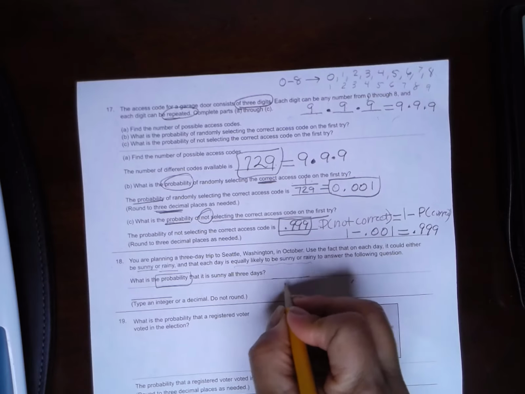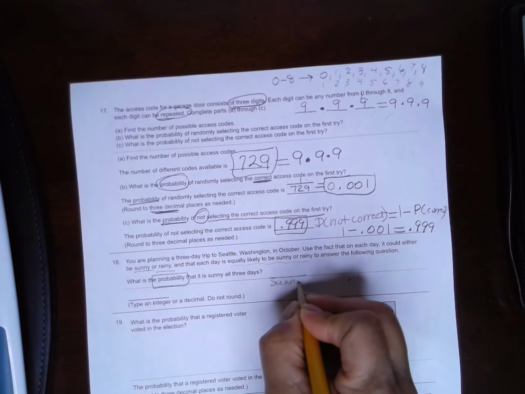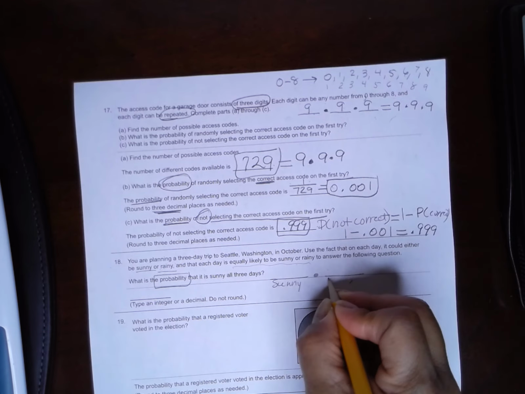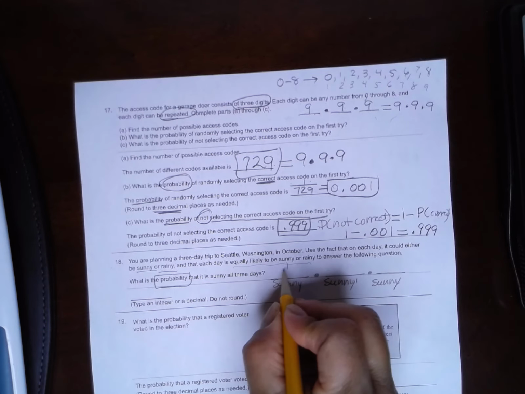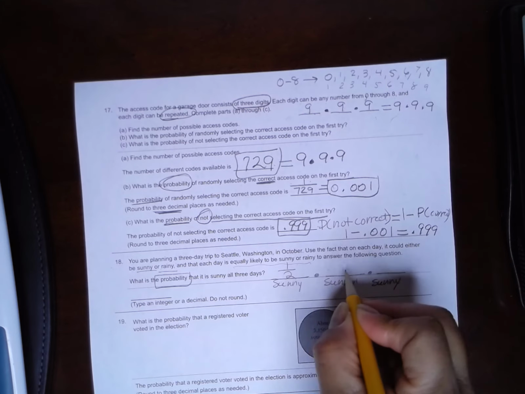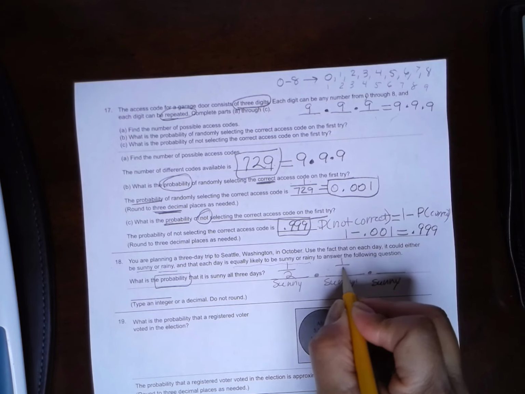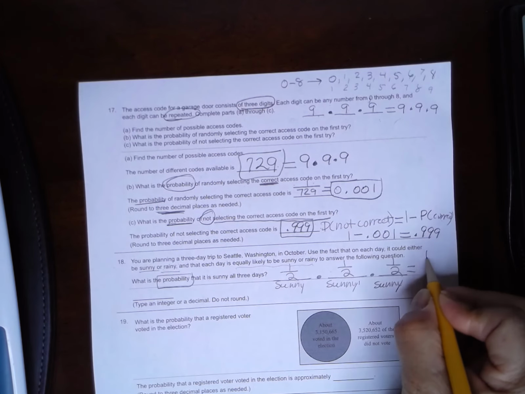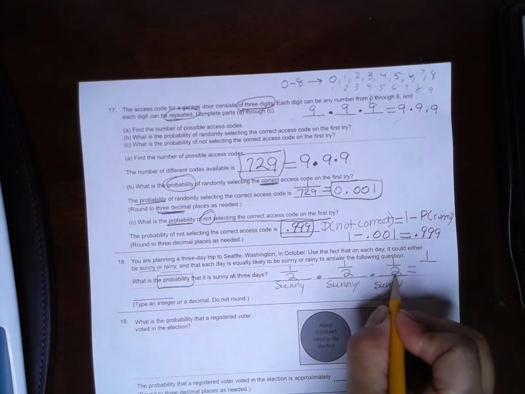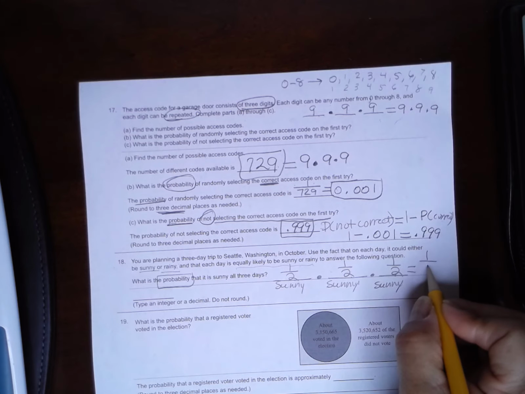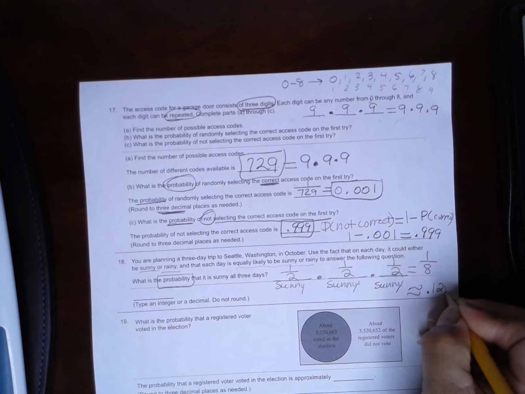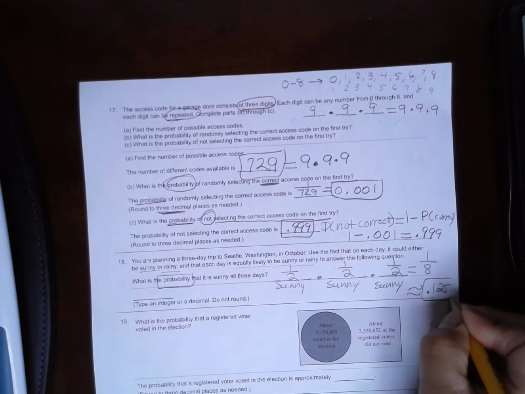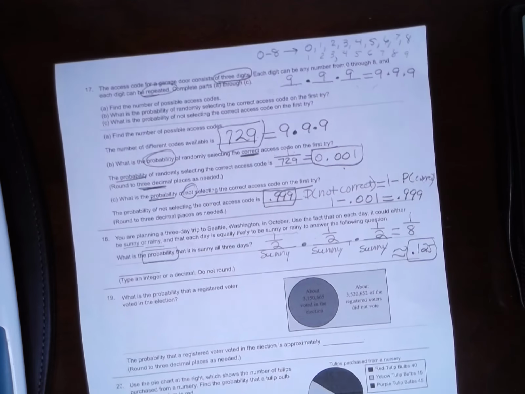So the first day is sunny, and the second day is sunny, and the third day is sunny. It's 1 out of 2 because it's either sunny or rainy. So 1 out of 2 times 2 times 2, 1 out of 8. And that gives you 0.125.